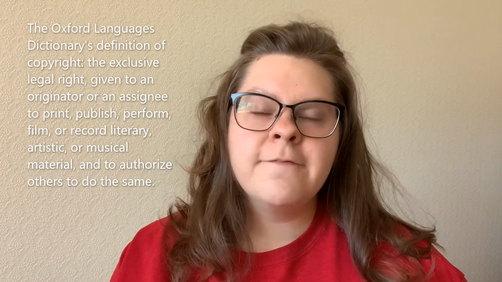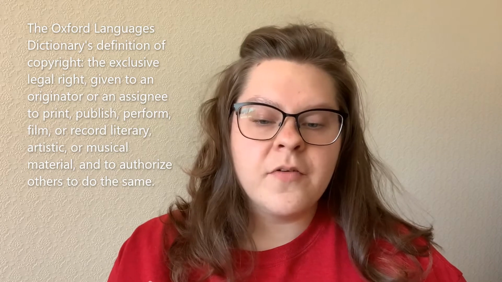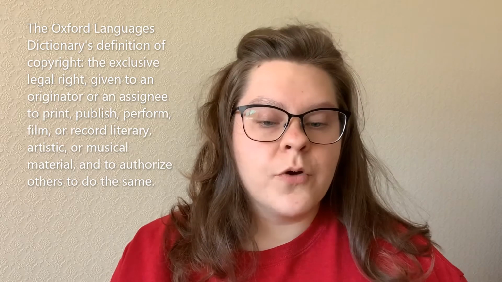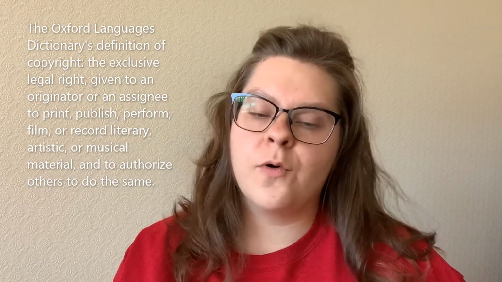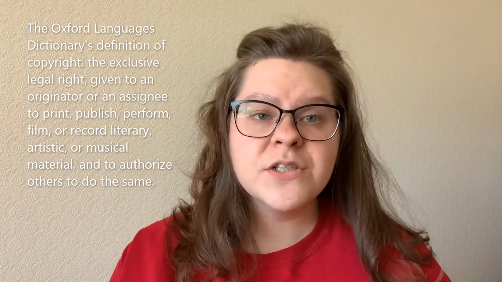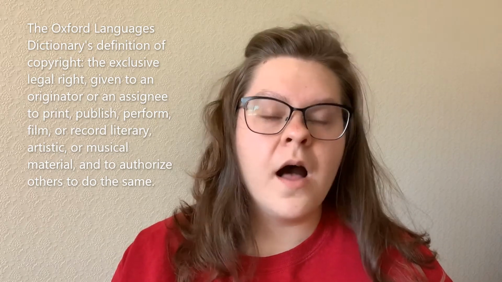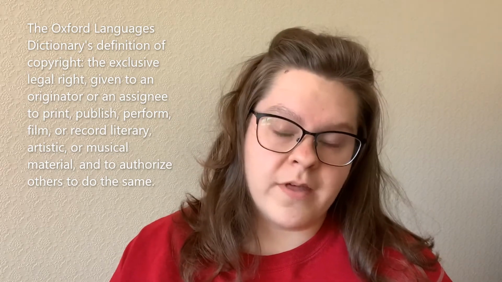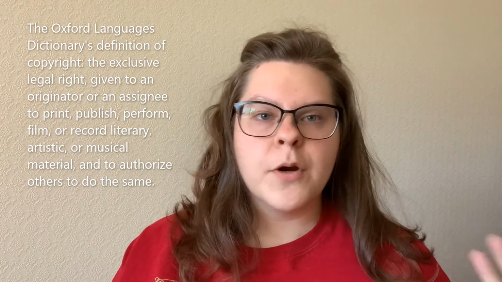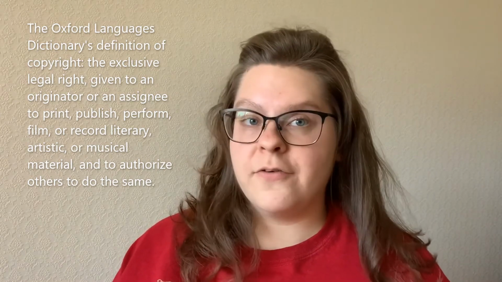So the official definition of copyright, for those that might not be familiar, is that copyright is the exclusive legal right given to an originator or an assignee to print, publish, perform, film, or record literary, artistic, or musical material. This originator also is the only person, company, group that can allow others to do the same with that artwork. So basically this means that whoever owns a work of art is the only person, group, company that can legally make, distribute, and profit off of that artwork.